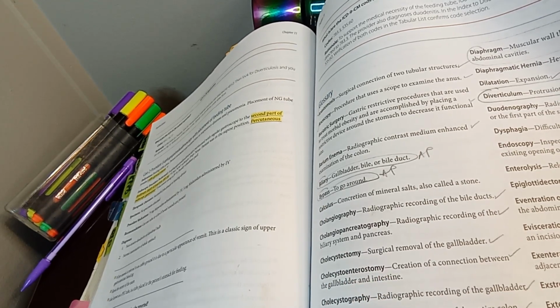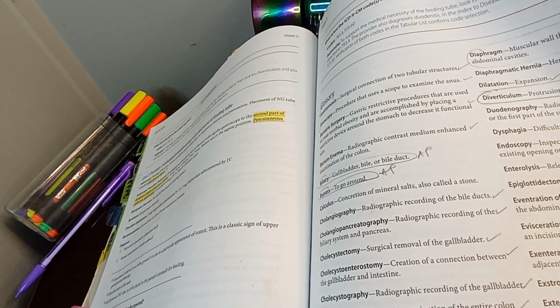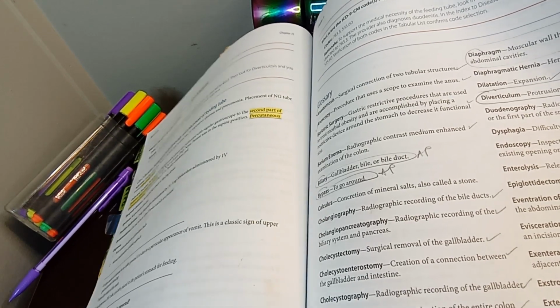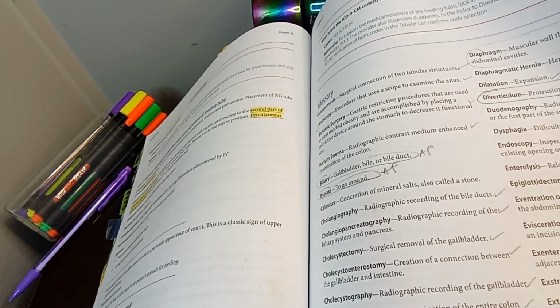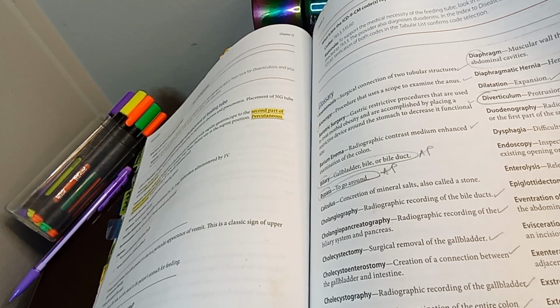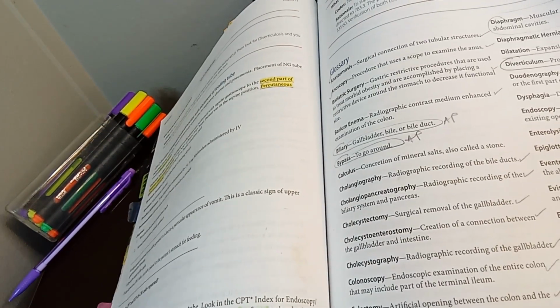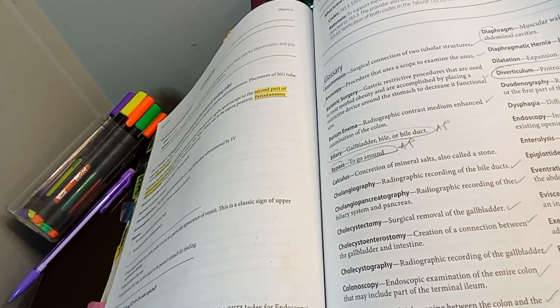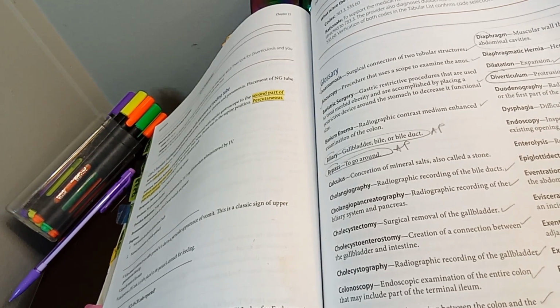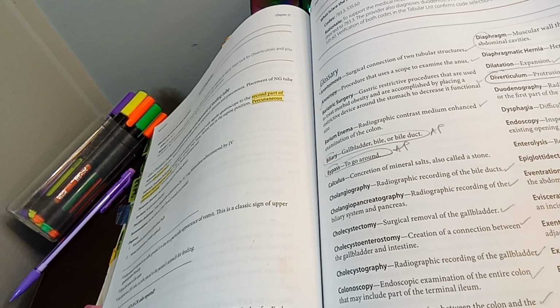That's how you read it. It sounds crazy, but that's how you really know what they're doing. They basically put the ostomy first, and when you put the ostomy first, you have a better idea of what you're doing. Look at this one, cholecystography. They're doing a recording of the gallbladder.